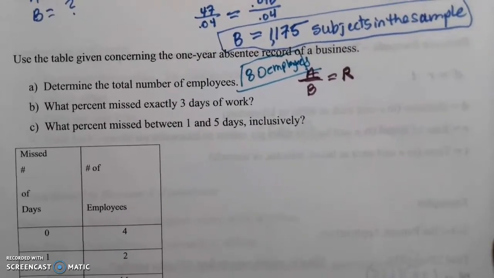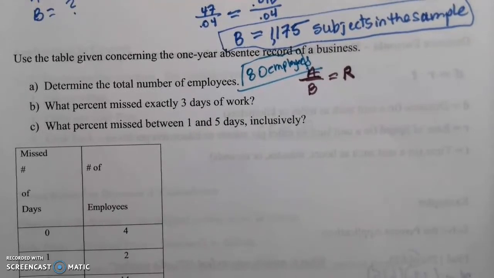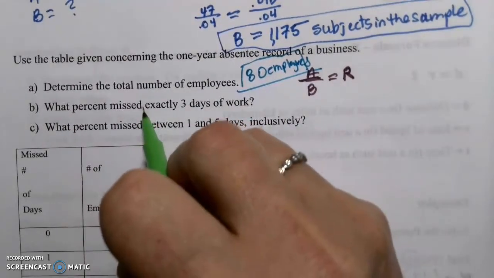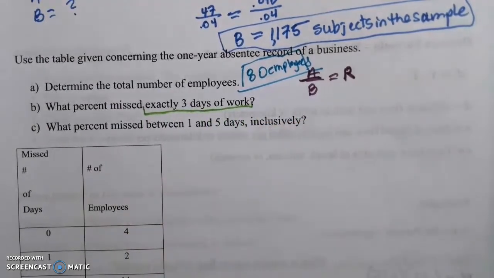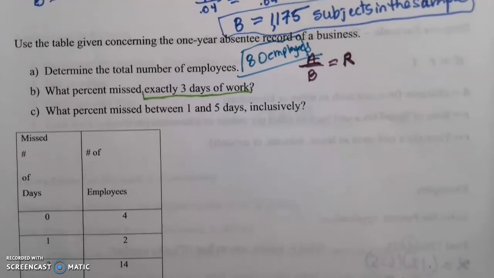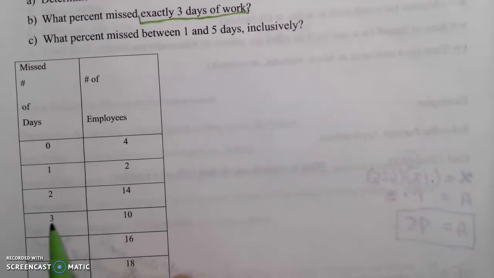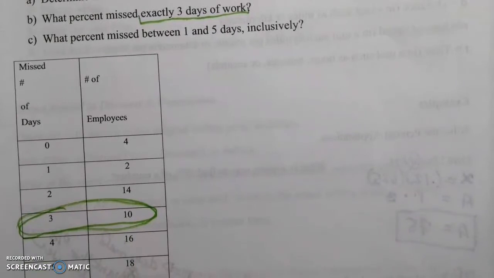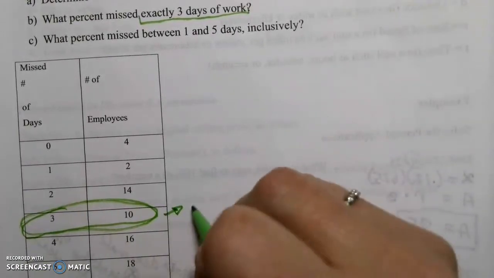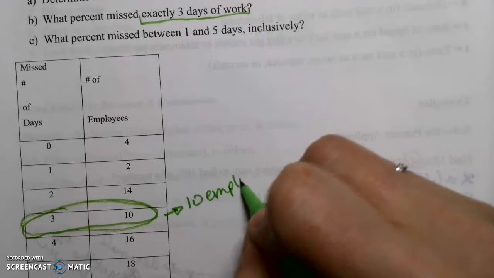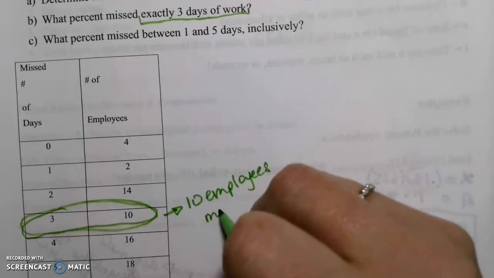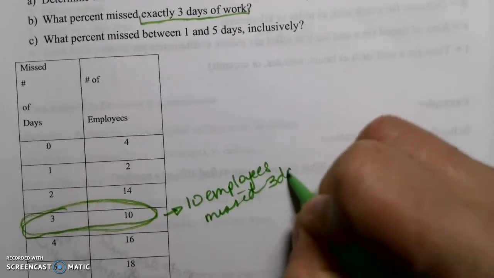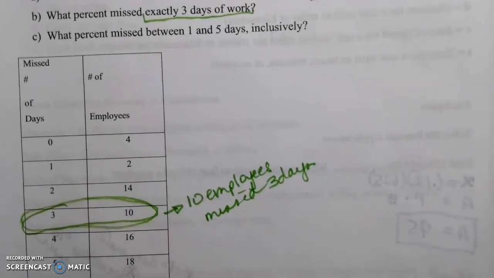And then what percent missed exactly 3 days of work? You're really going to have to make sure that you are reading carefully here, because exactly 3 days of work means I only am looking at one row of this table, because 3 days of work is this one here. Okay. So I am looking at that, meaning that 10 employees missed 3 days.